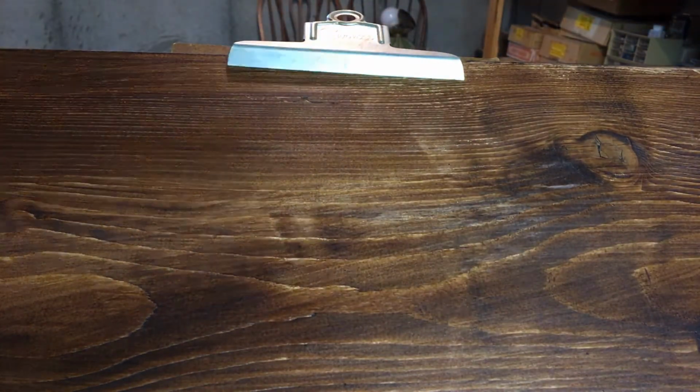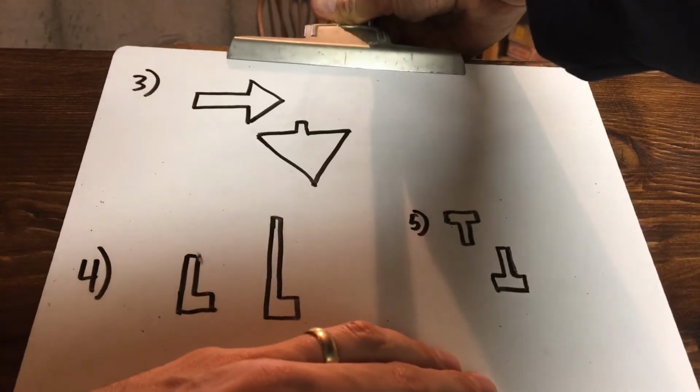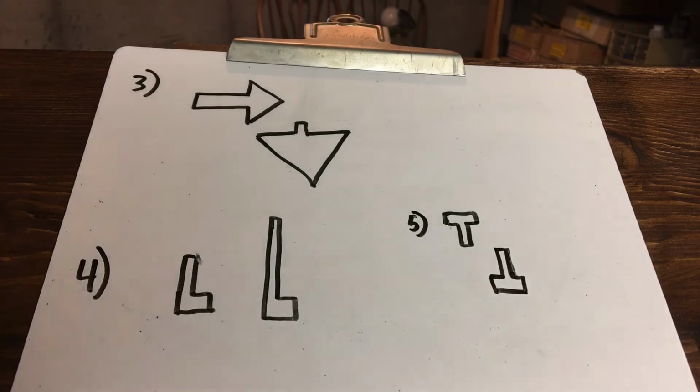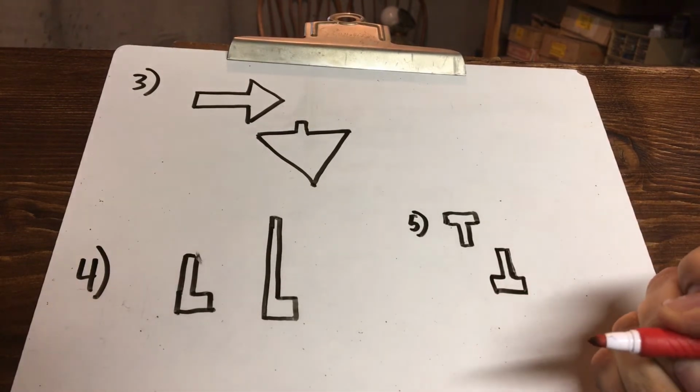My last board, this is it. This is actually a really fast lesson today, guys. There's not really any numbers involved at all. Here's three more. On number three. Whoa, wait a second. I think I see a problem with this one.